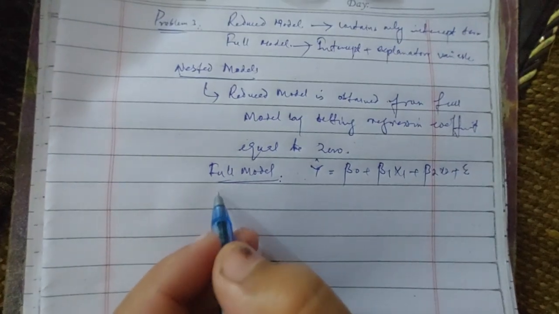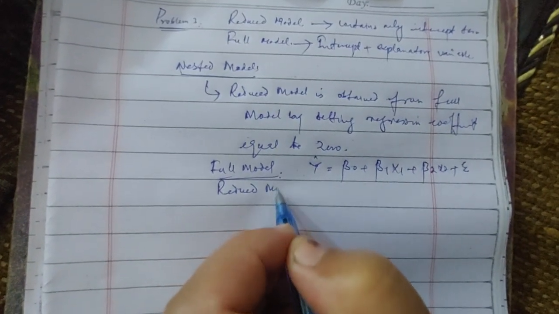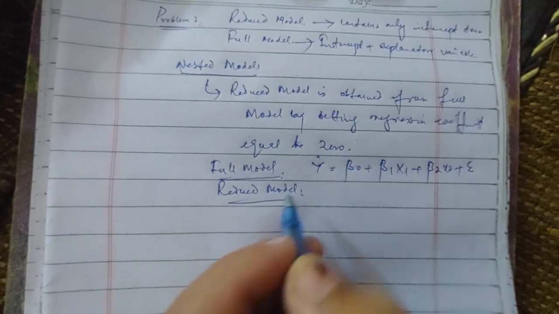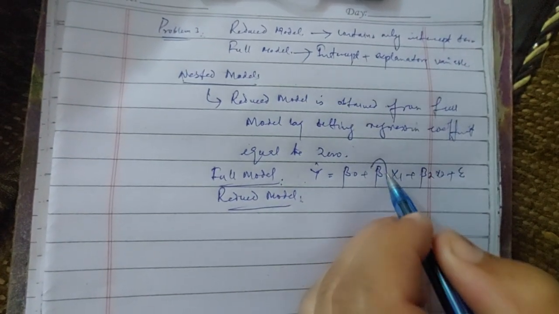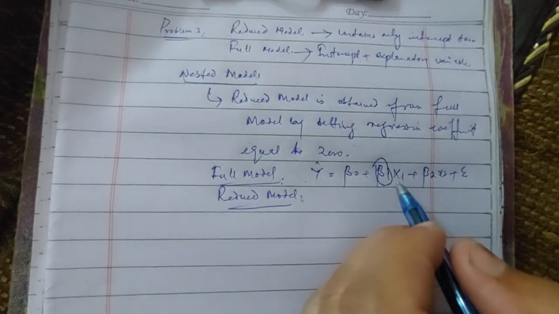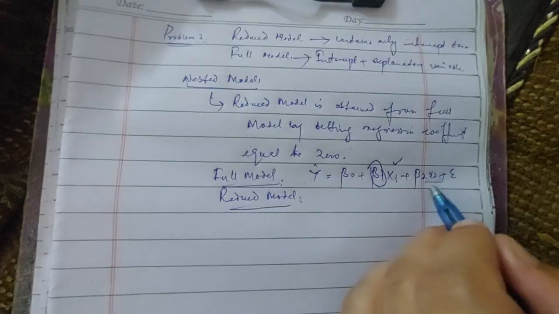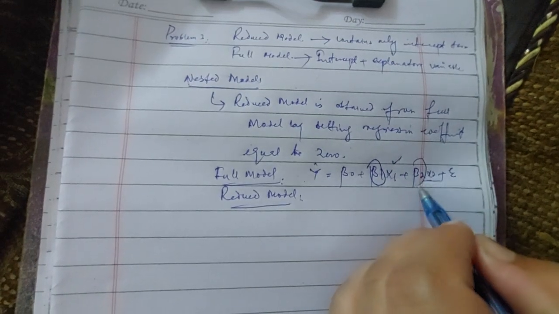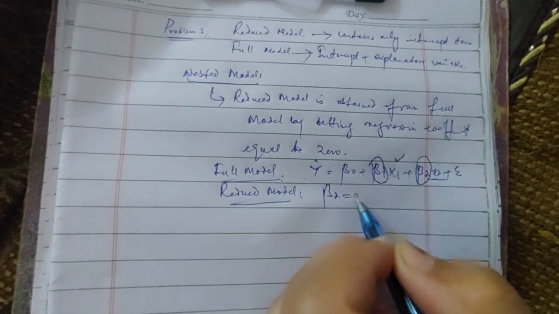For the reduced model, say we want to check only the effect of the first variable, so we ignore the second variable. The coefficient of the second variable, beta 2, is taken as 0.